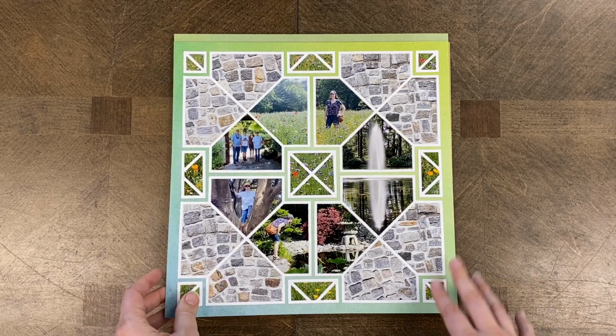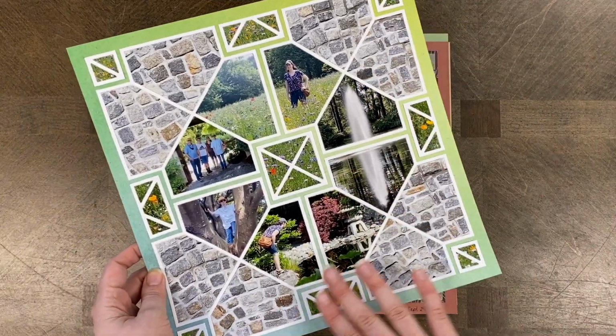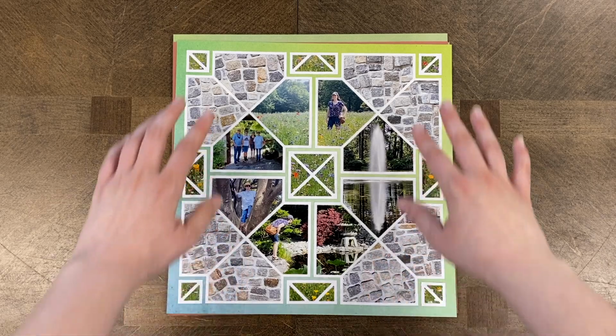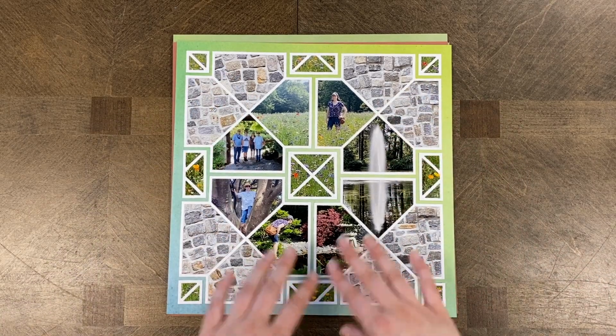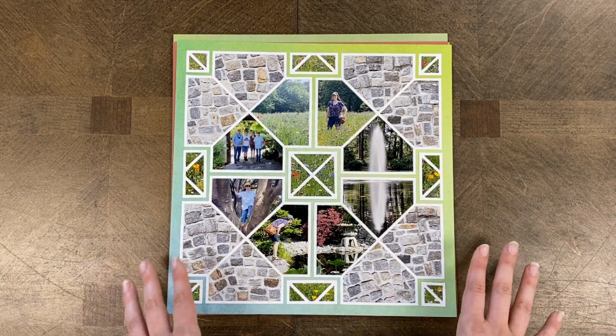I don't know if this is brick exactly, but stone. I guess I have brick here. So this is just a stone wall. And this is the home run dies. And it's really nice to have this stone wall, and then some of the garden pictures here to add some contrast. And it makes the page feel less busy.